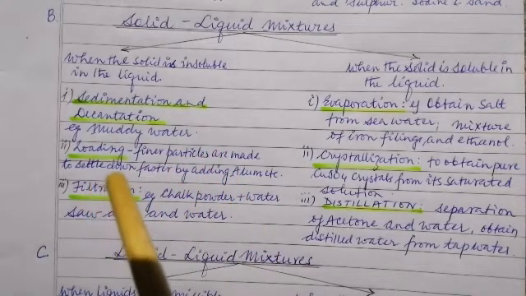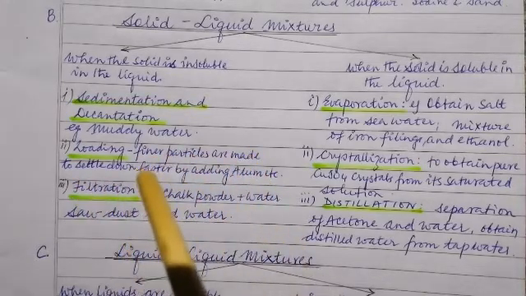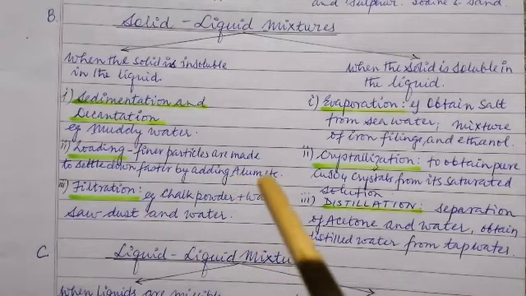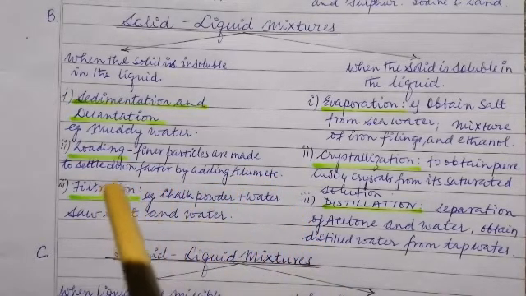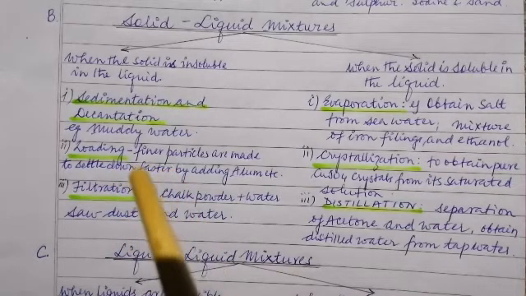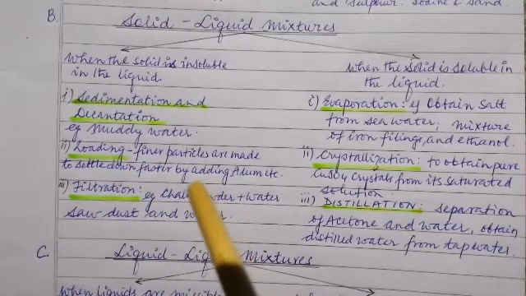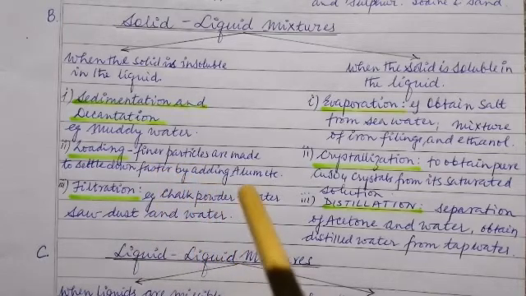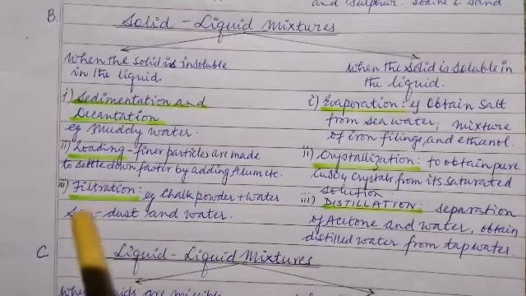Next is loading. Finer particles are made to settle down faster by adding alum or any other chemical substance. You know that the heavier particles will settle at the bottom very soon, but the finer particles remain suspended in the liquid medium. So, in order to settle them, you add alum or any other chemical substance, which is called loading.